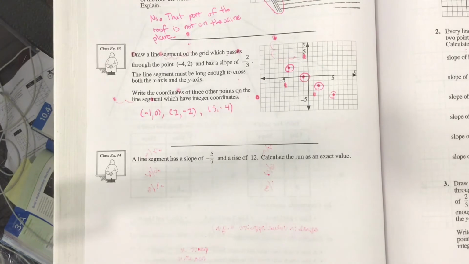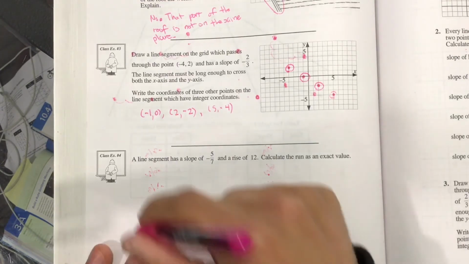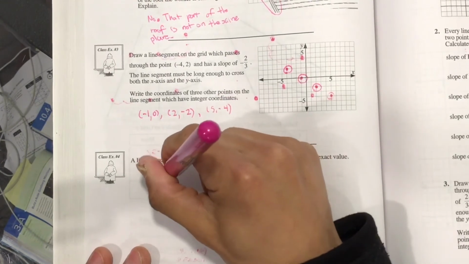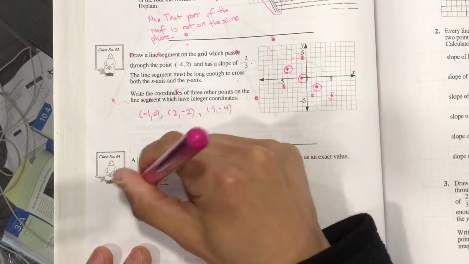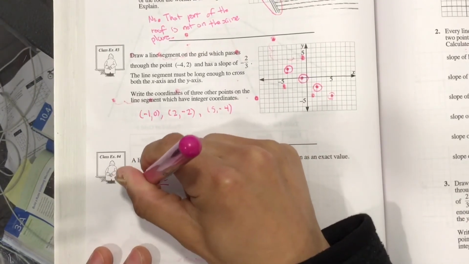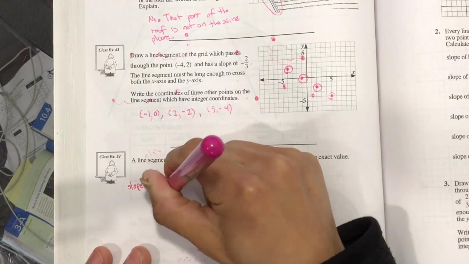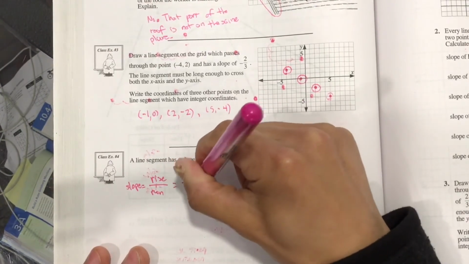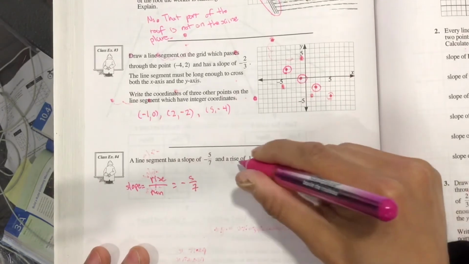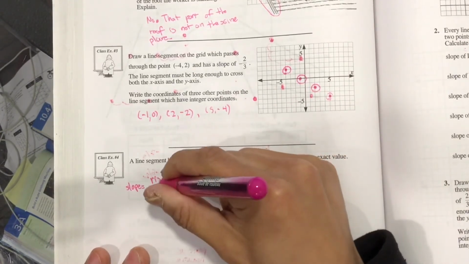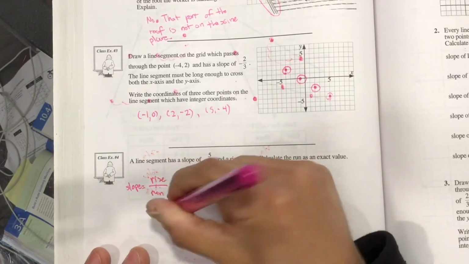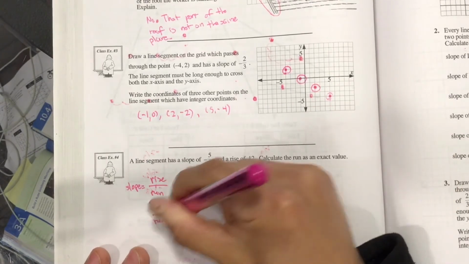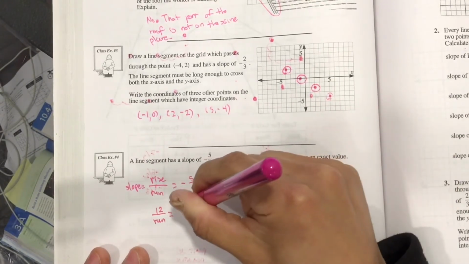Our last example is class example number 4, where we have a line segment and it has a slope of -5/7. It has a rise of 12. We want to calculate the run as an exact value. In order to find the slope, remember slope is equal to rise divided by run. We're told that that is -5/7. Now, it has a rise of 12, so I'm just going to substitute the word rise with 12. We're looking for the run, and that's equal to -5/7.